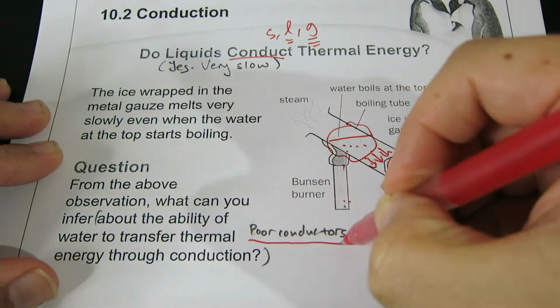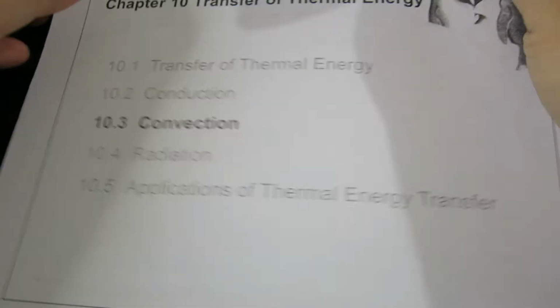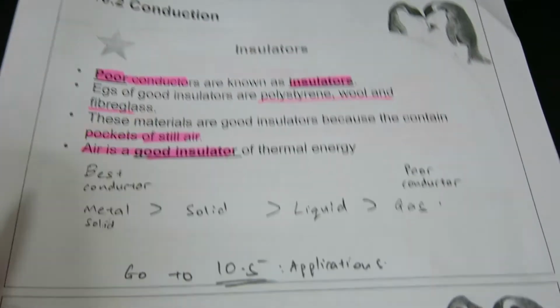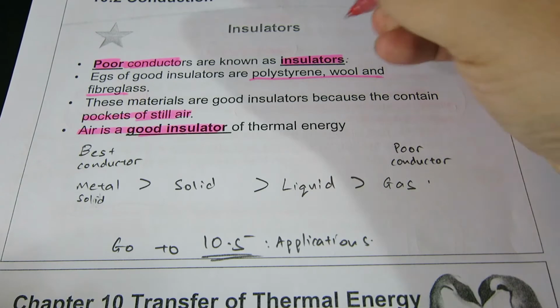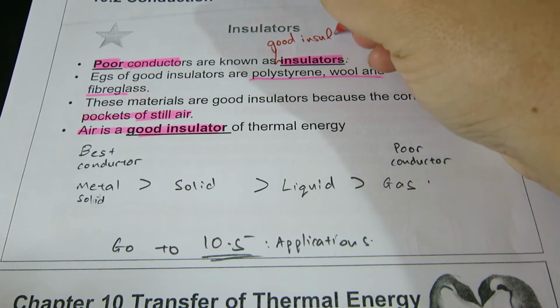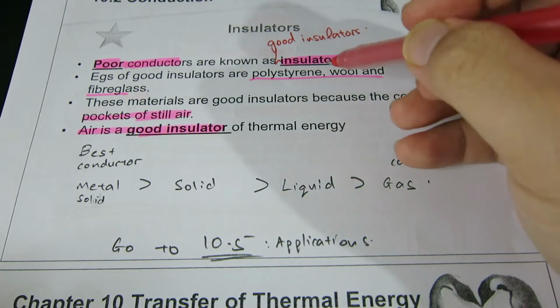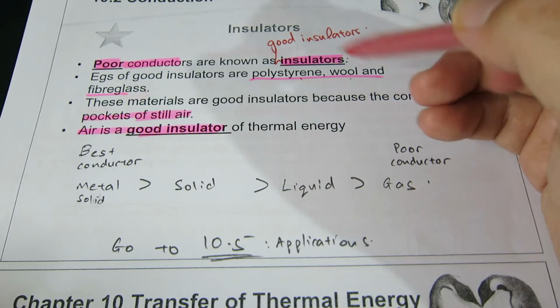Alright, another term we use to describe poor conductors is insulators. So poor conductors are called good insulators. So what are some examples of materials that you know of that are good insulators? Polystyrene, wool, fiberglass.